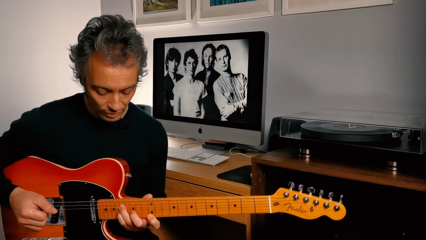So this one starts with a G major 6 sus4. You have the first sus4, 5th, and 6. And then it goes to a G major 6.